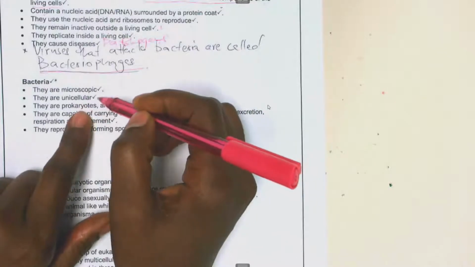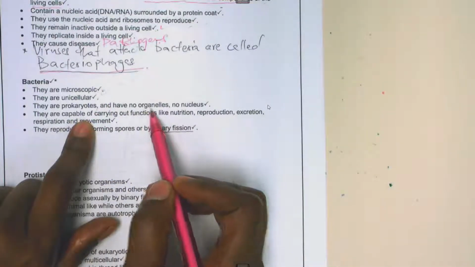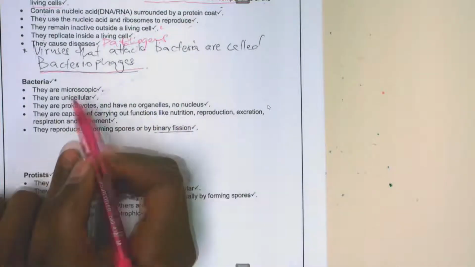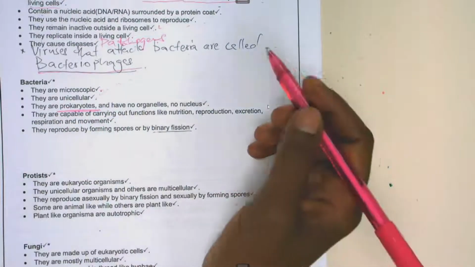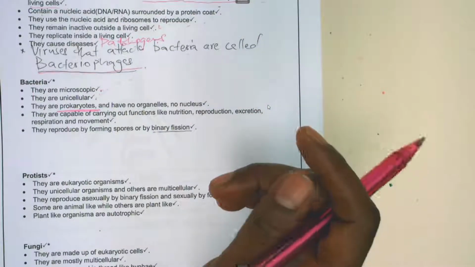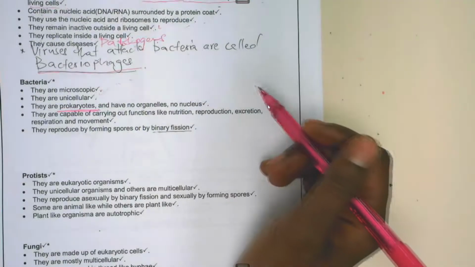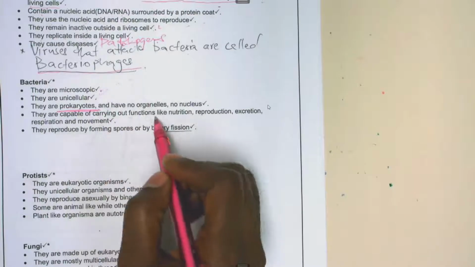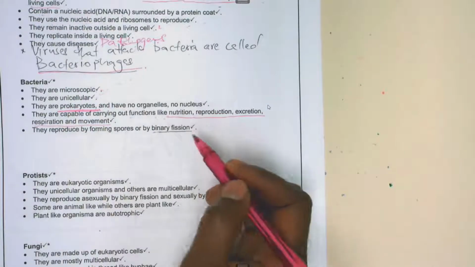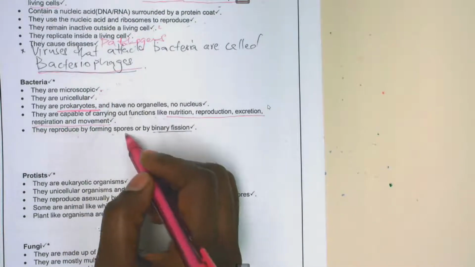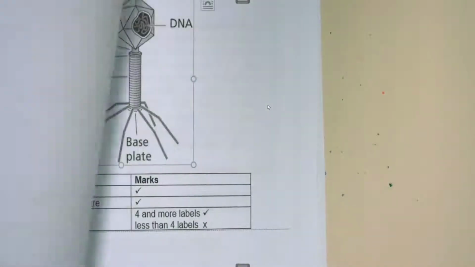And then unicellular, it is only one cell. They are prokaryotes and have no organelles and no nucleus. You still remember that we said that prokaryotes are all the organisms without a definite nucleus. And then they are capable of carrying out functions like nutrition, reproduction, excretion, respiration, and movement. And then they reproduce by forming spores or by binary fission. So those are the general characteristics of the bacteria.